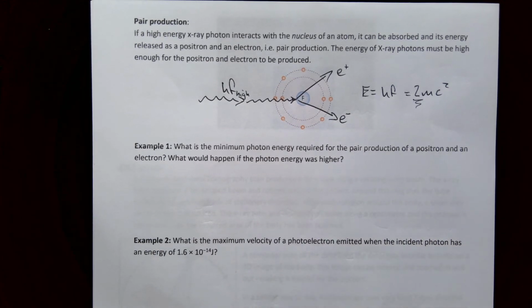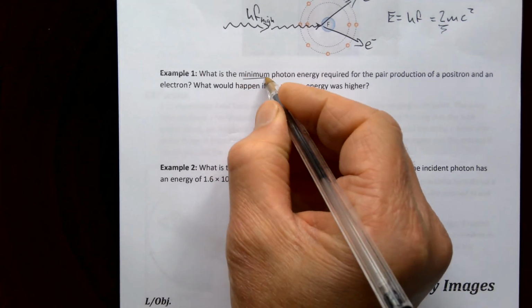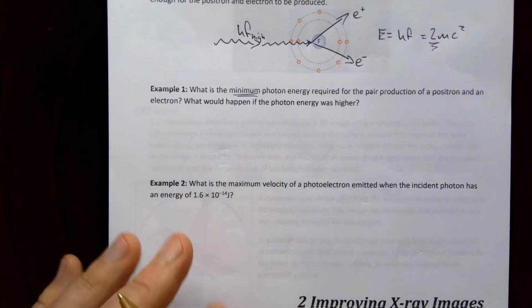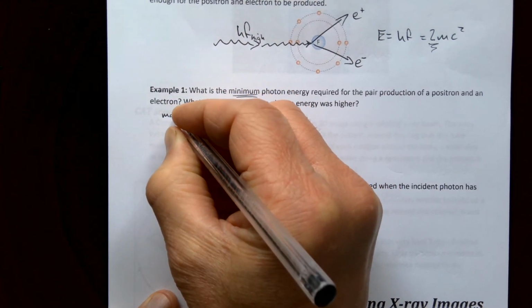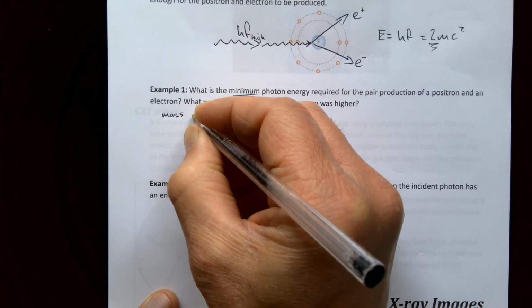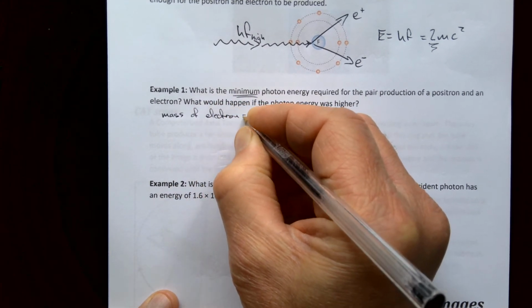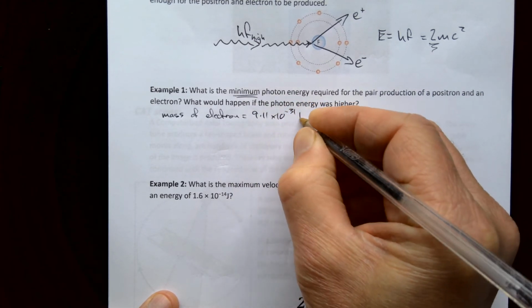So, minimum photon energy. Let's have a look at a couple of questions, as it says there. Minimum photon energy required to create that pair. Well, let's go off with the idea. Go into the front of your data book, mass of electron. Maybe you know it by now already because you've been seeing it quite often. 9.11 times 10 to the minus 31 kilograms.